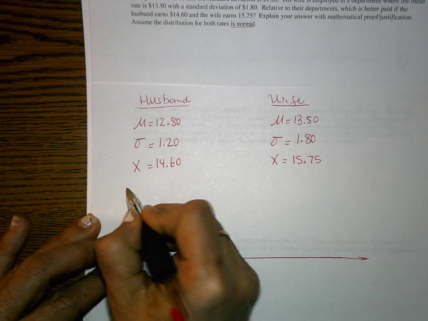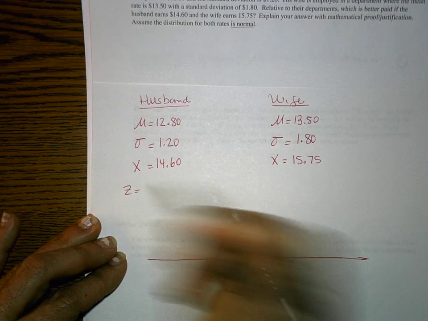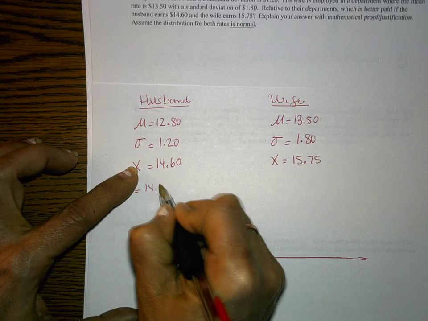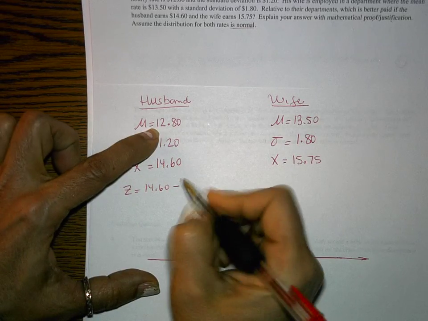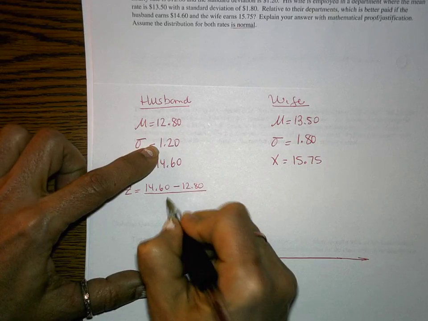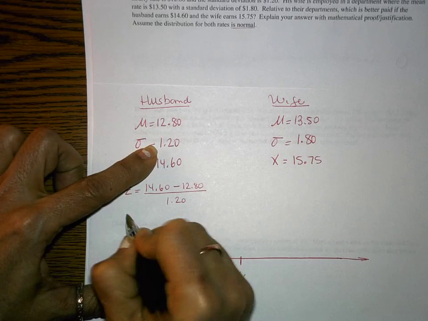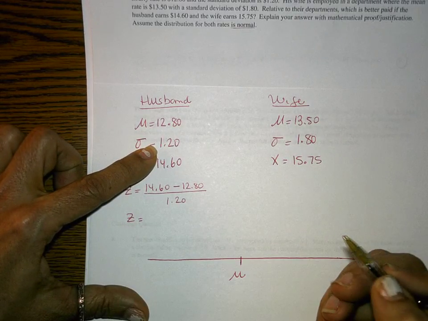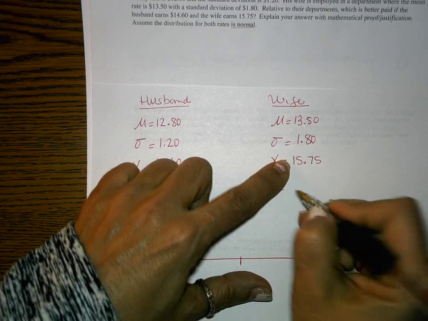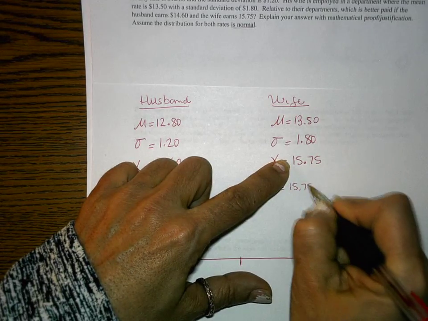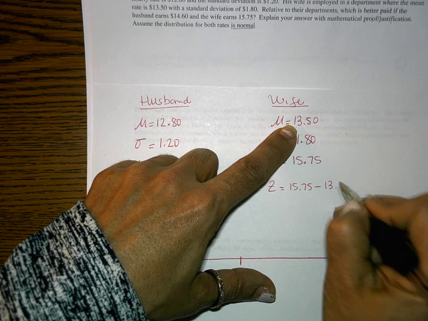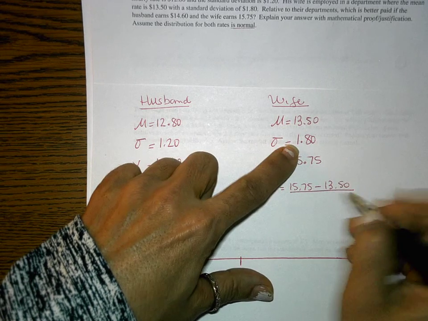Let's use the z-score to find the husband's position first. That would be 14.60 minus the mu, which is 12.80, divided by 1.20, and that would give me his position as a z-score. Let's do hers. The z-score for hers would be 15.75 minus 13.50, divided by the standard deviation of 1.80.